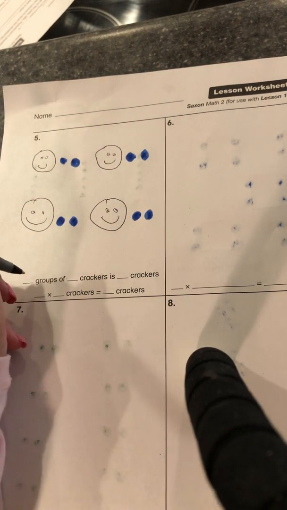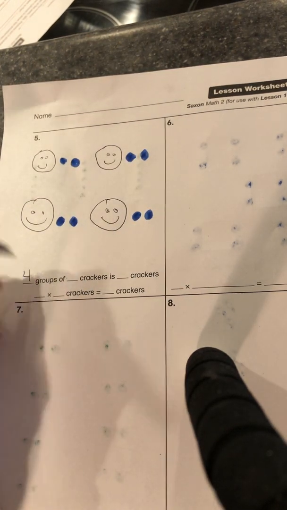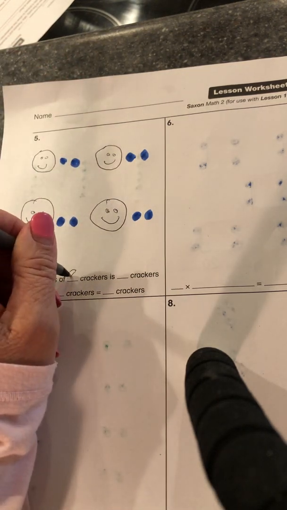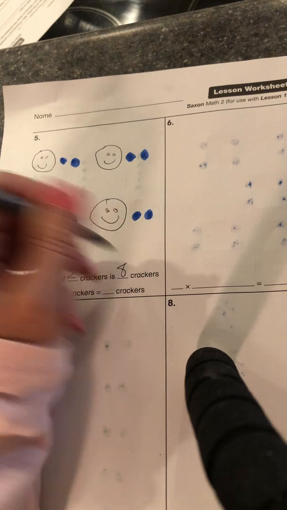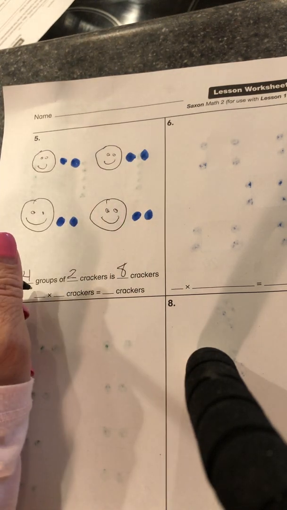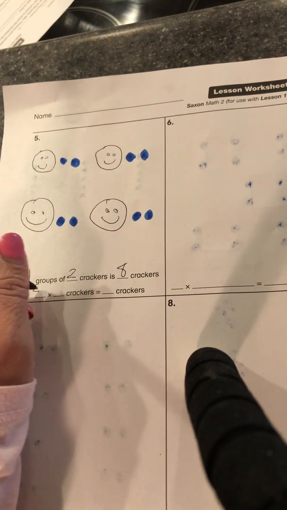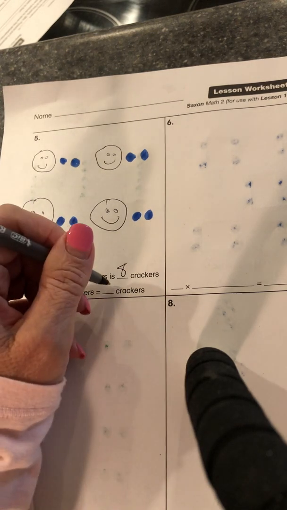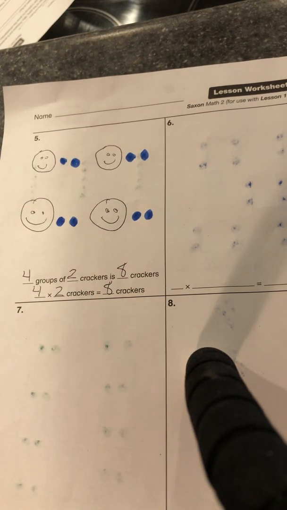So there was 4 different groups, because they went to the 4 different people, 4 different groups of 2 crackers is 8 crackers. And we remember that we write it with a multiplication symbol when it means equal groups, and there'd be 8 crackers total.